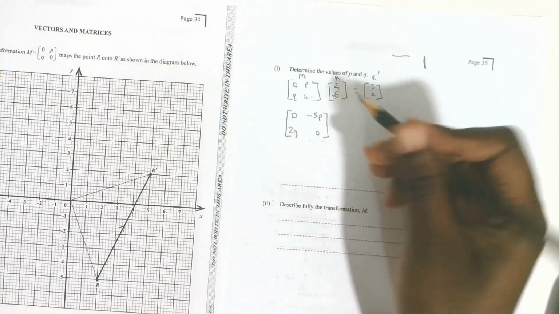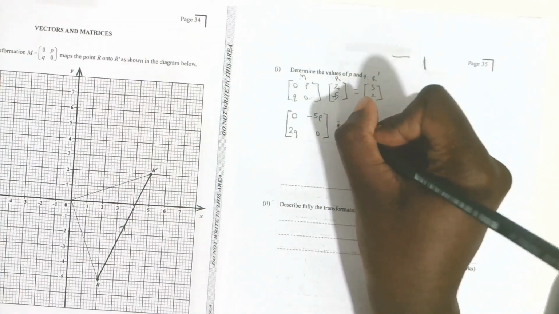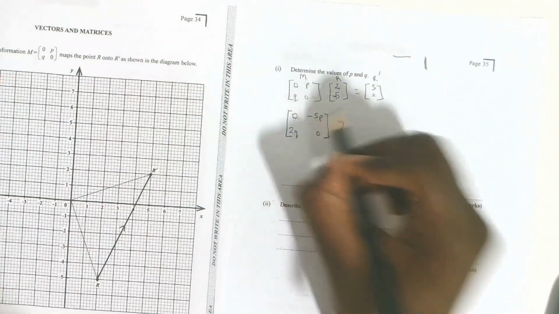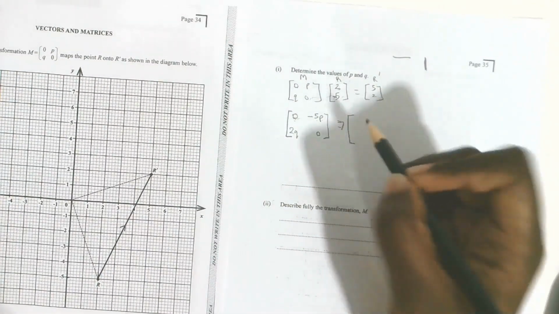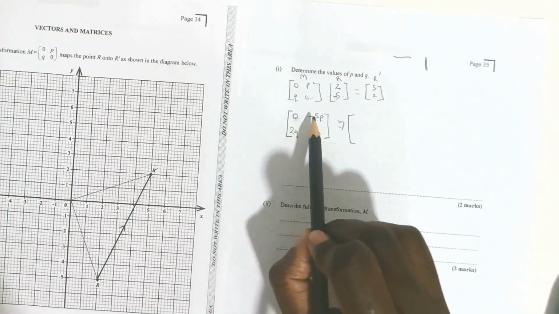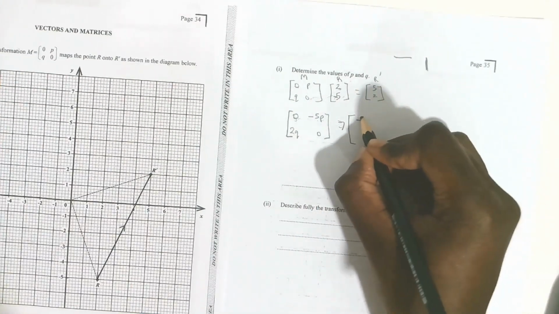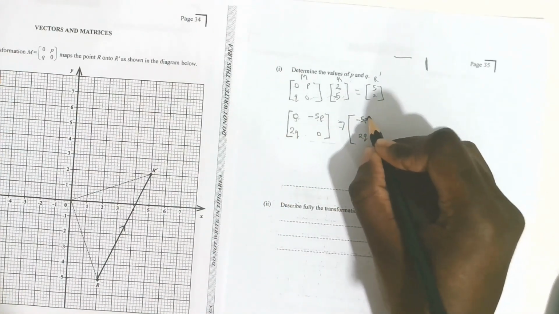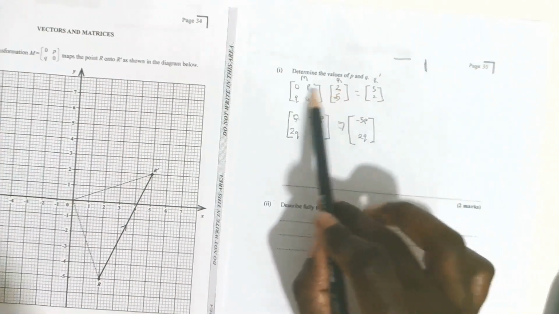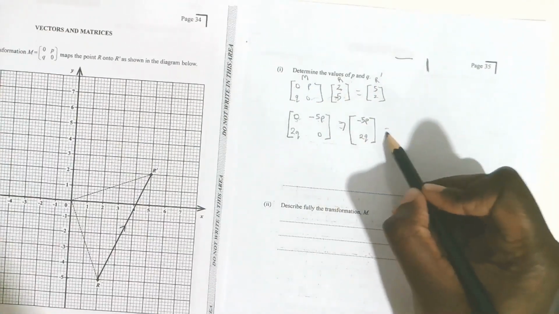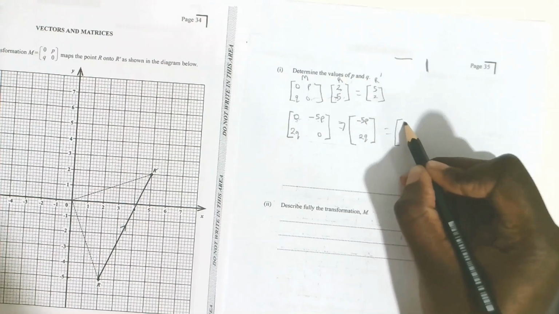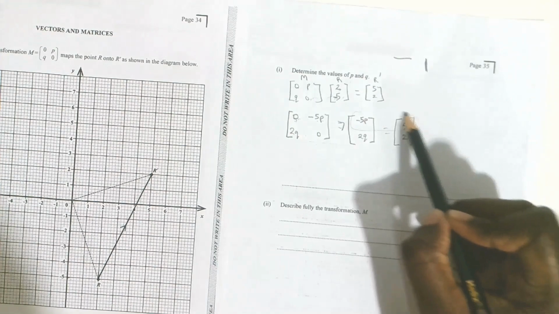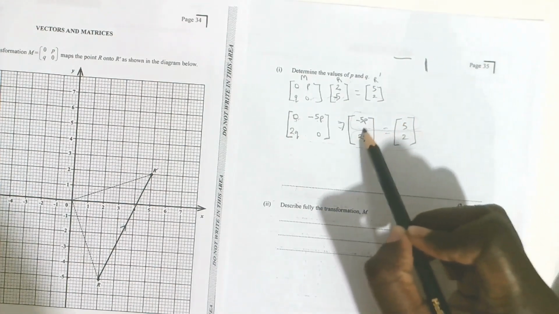We need to add these two values in order to get our 1 column vector matrix. 0 plus -5p is going to equal -5p, and then 2q plus 0 is going to equal 2q. Now that we've multiplied this, this is now going to be equal to our R dash value, which is 5, 2. This now means that -5p is equal to 5 and 2q is equal to 2.